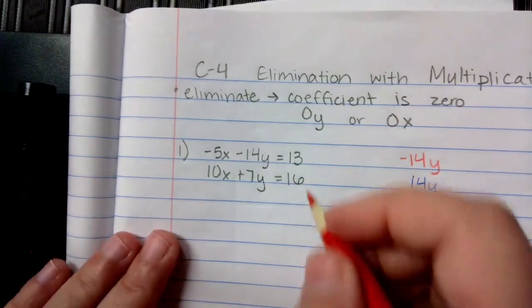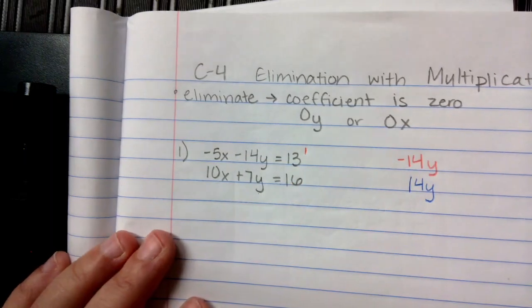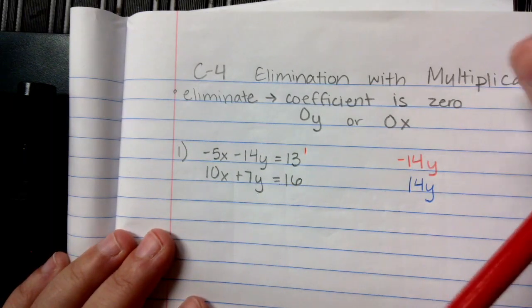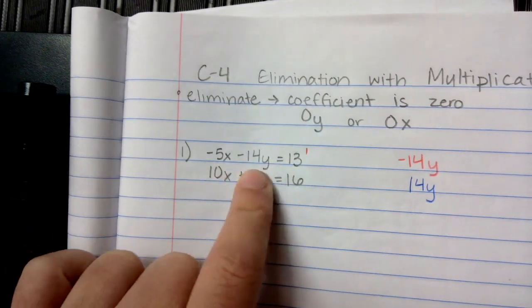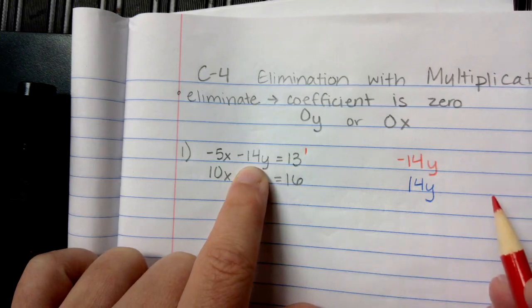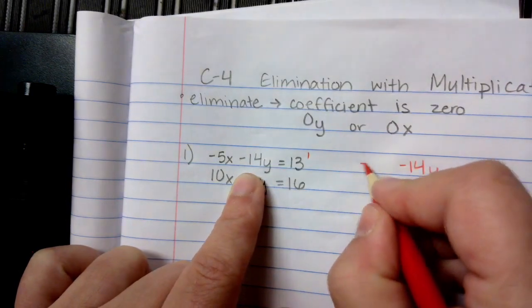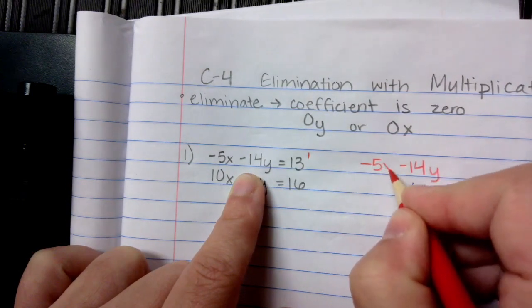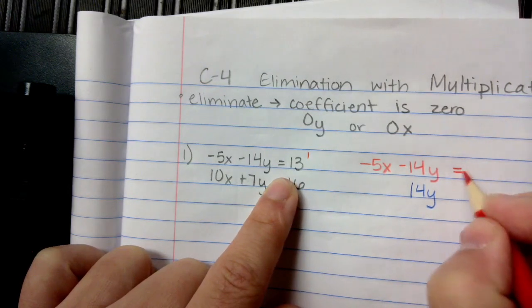So with my top equation, I'm going to label this equation 1, because in your practice, that's what you have to do. In this equation 1, do I have to multiply this negative 14y by anything to get this negative 14y? Nope, I can multiply it by 1, but I don't need to, so I'm just going to keep everything else the same. Negative 5x minus 14y equals 13.